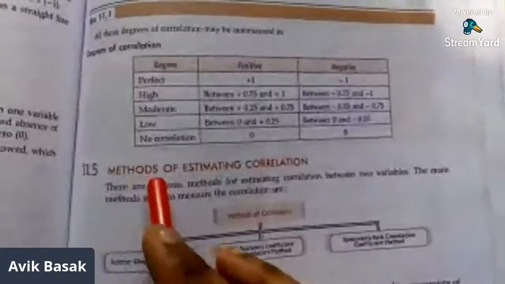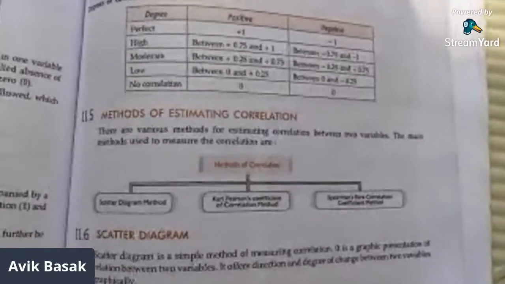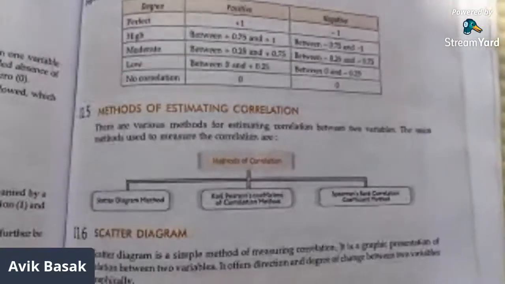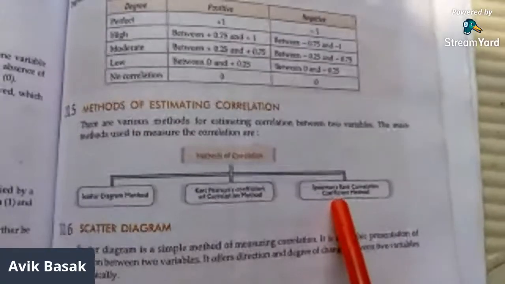Now, there are methods of estimating correlation. Correlation can be measured by different methods. What are those? First one is your scatter diagram method. Second one is your Karl-Pearson's coefficient of correlation method. Third is Spearman's rank correlation coefficient method. Among these three methods, only two are there in your syllabus, scatter and Karl-Pearson. Spearman's rank correlation coefficient is not there in your syllabus.